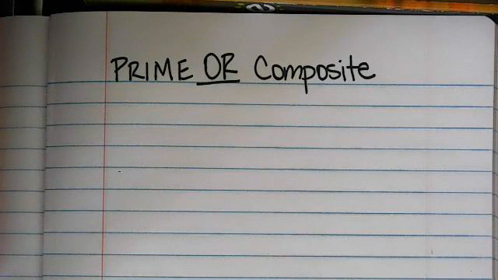Today we are going to be learning about prime and composite numbers. What is a prime number? What is a composite number?